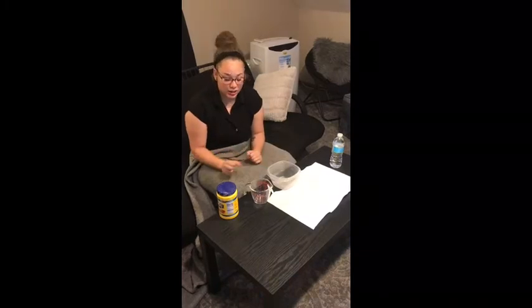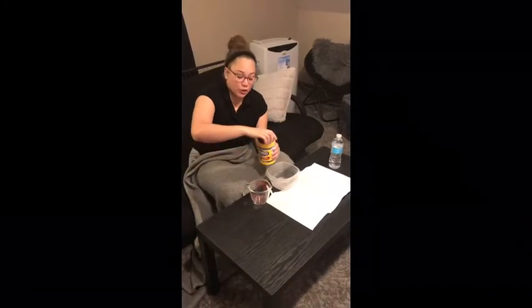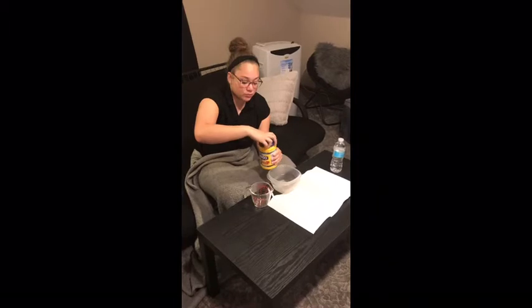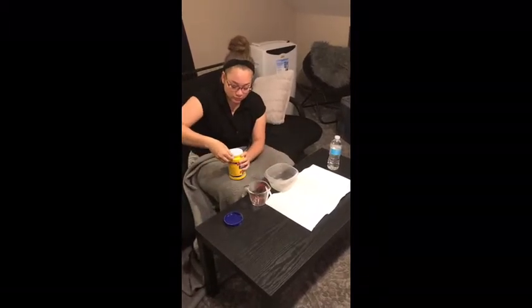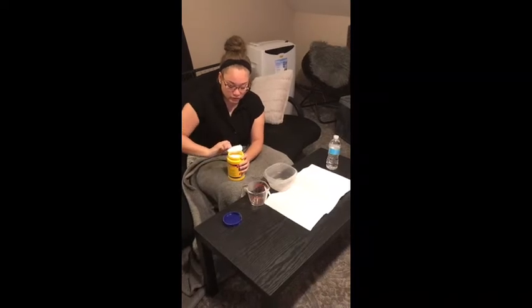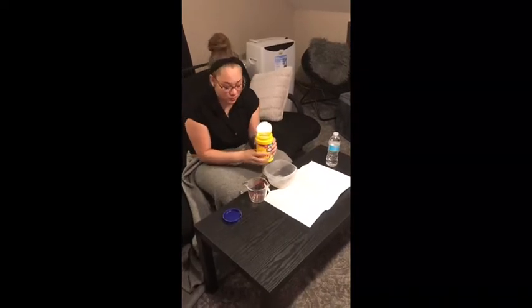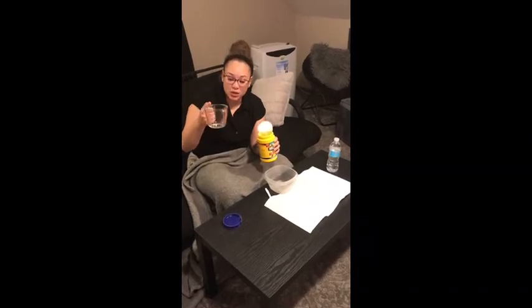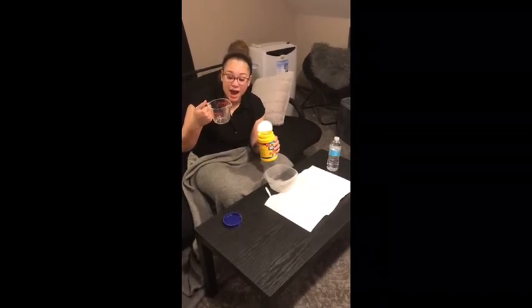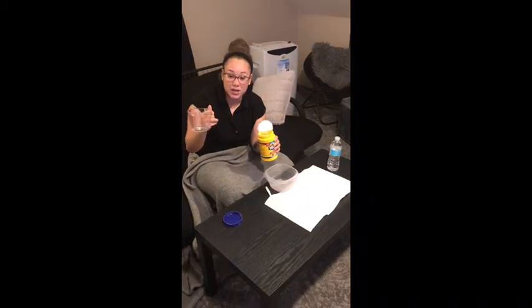Let's get started. So, we're going to use the cornstarch. It's a powdery substance. Now with this measuring cup, which is 1 cup, we're going to put in a half of a cup in.